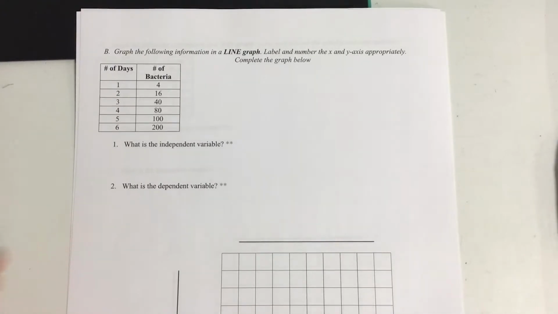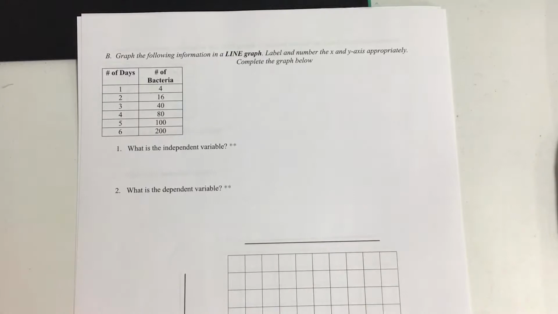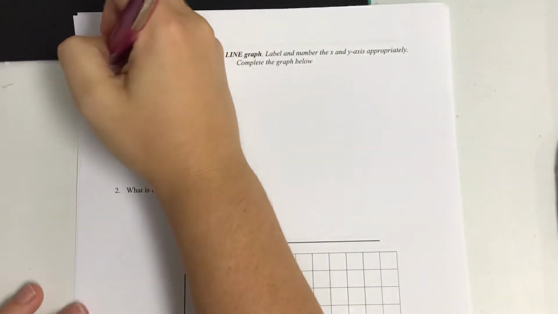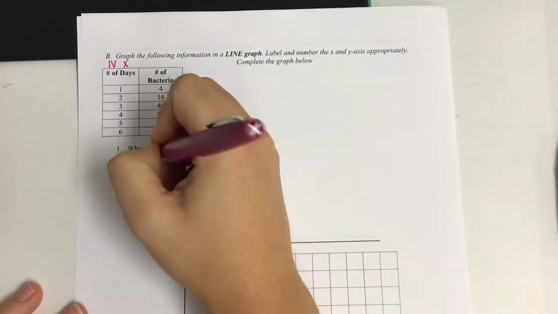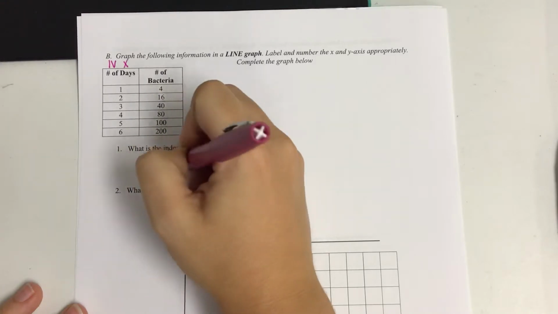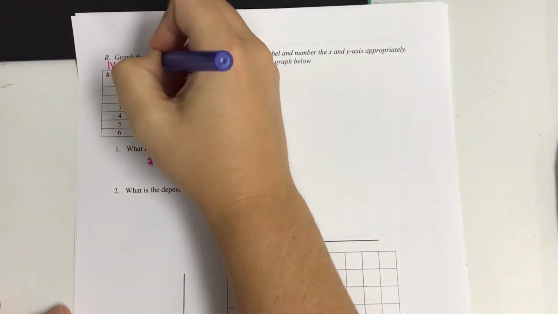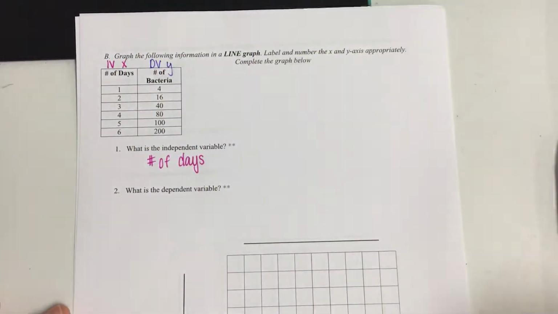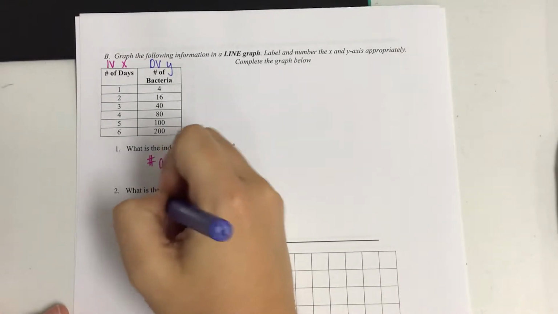This one says graph the following information in a line graph. Again, label a number x and y axis, completing the graph below. So this time we're talking about number of days and number of bacteria. Our independent variable, just like before, is on the left side of our table, and it goes on the x-axis. So our independent variable is the number of days. Whereas our dependent variable is on the right side of our table and goes on the y-axis. So our dependent variable is the number of bacteria.